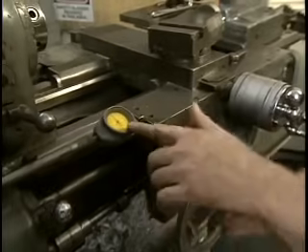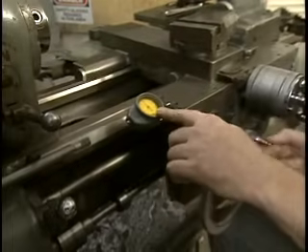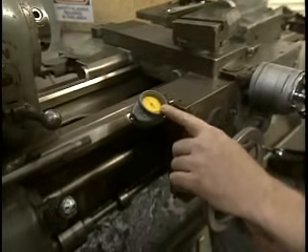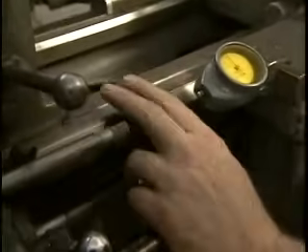An alternative to the dial indicator mounted on the saddle is what's called a saddle stop, which is generally a micrometer adjustment like this that is clamped directly onto the bed.